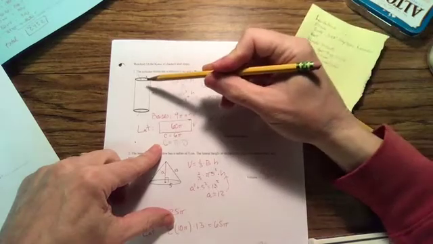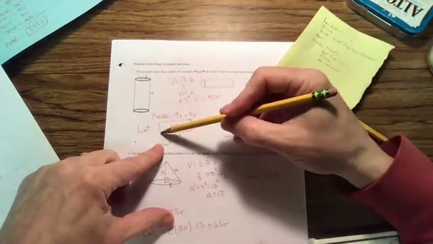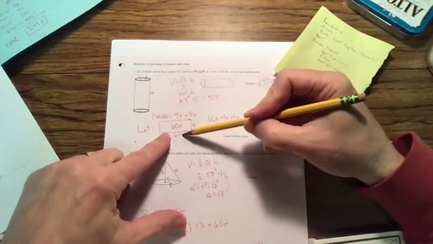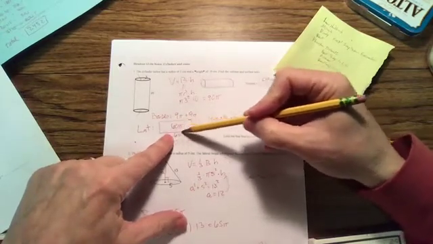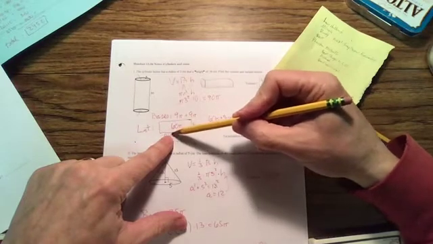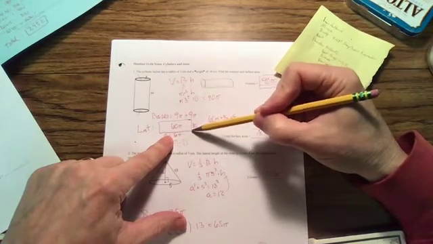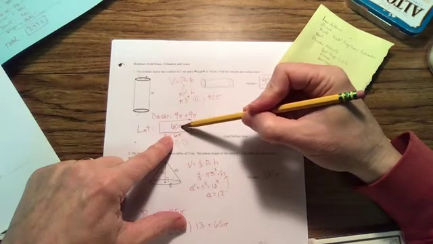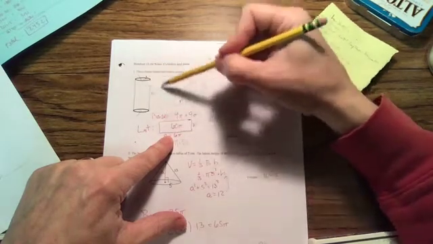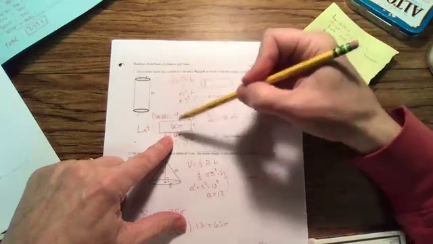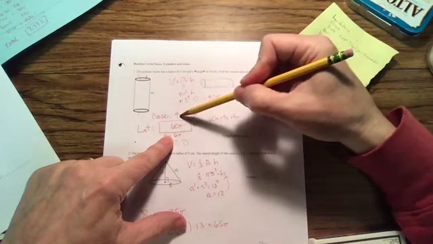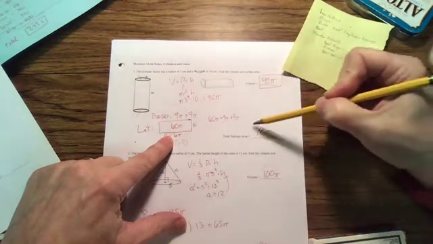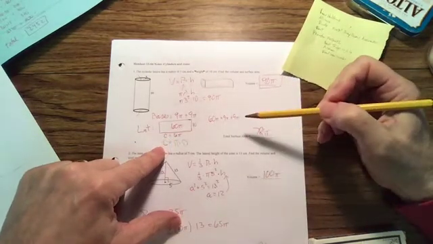If the radius is 3, the diameter is 6, so the circumference is 6 pi, or the width of that rectangle is 6 pi. Now we got to calculate the area of that rectangle by multiplying the base, 6 pi, times the height, 10, which gives 60 pi for the area of the lateral surface of that cylinder. Add that to the areas of the top and bottom bases, and you've got your total surface area. Okay?